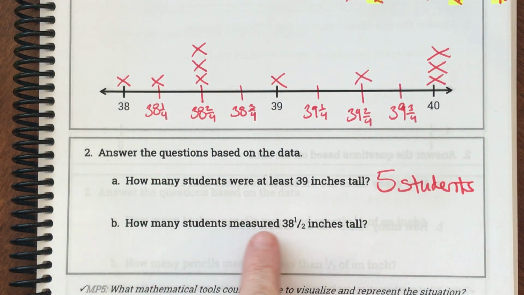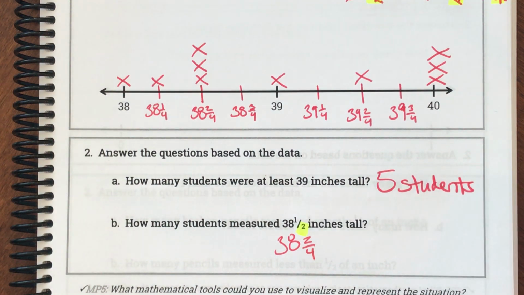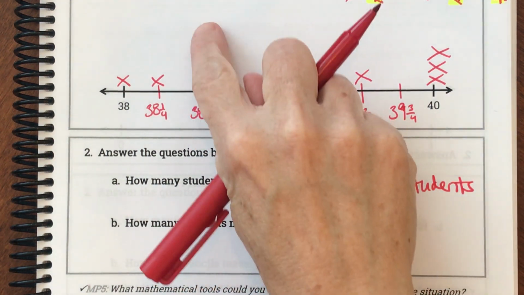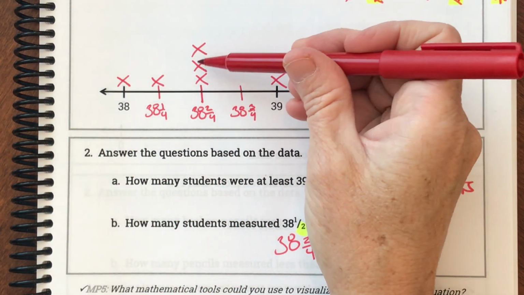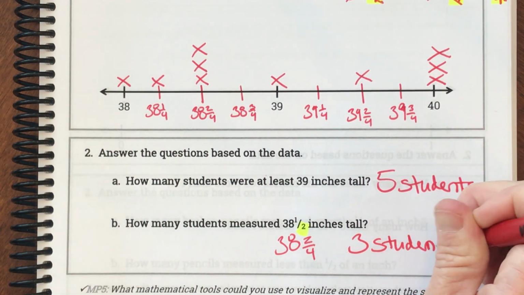How many students measured 38 and 1/2 inches tall? Well, I converted that. Remember, I converted this. 38 and 1/2 is the same as 38 and 2/4. So that would be right here. So how many students were there? 1, 2, 3. So 3 students.